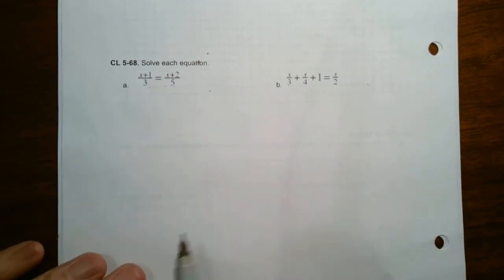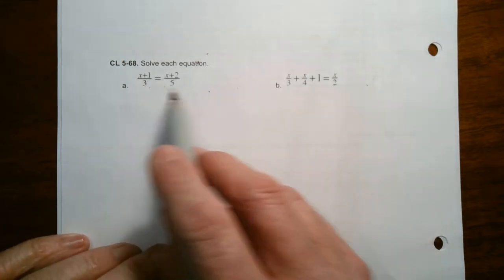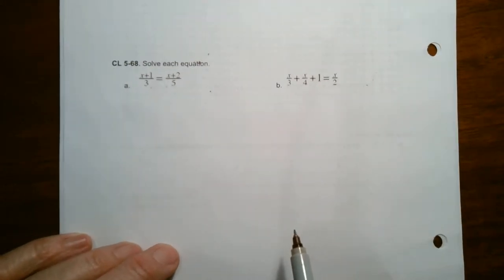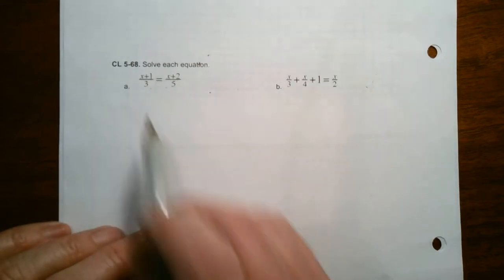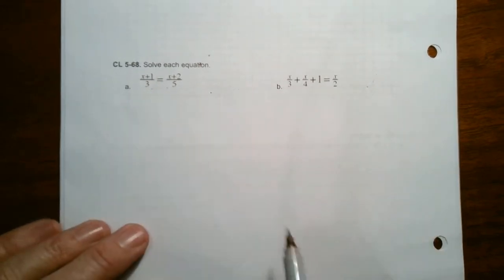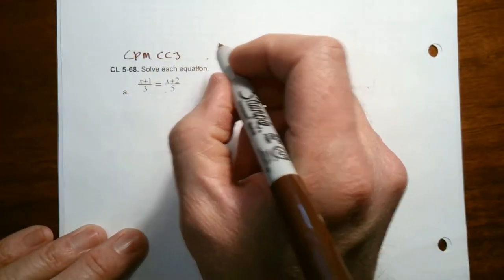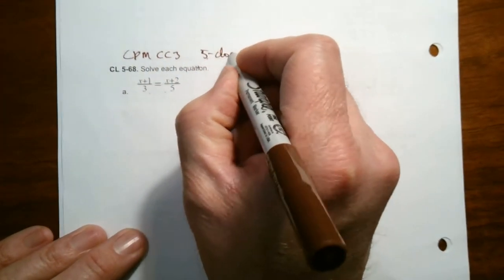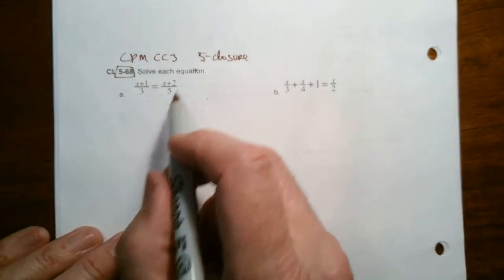We are looking at a problem that has fractions in equations. I'm going to use fraction busters to show you how to make these equations nicer to solve, to come up with the x that makes them true. I'm taking this problem from CPM Course 3, Chapter 5, Closure, specifically number 5-68. It says solve each equation.